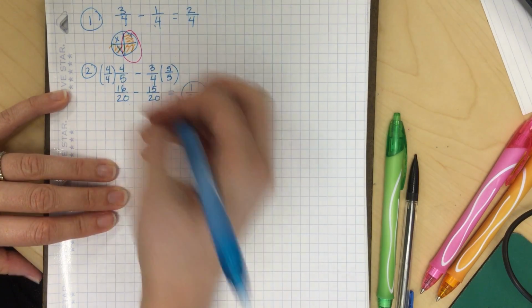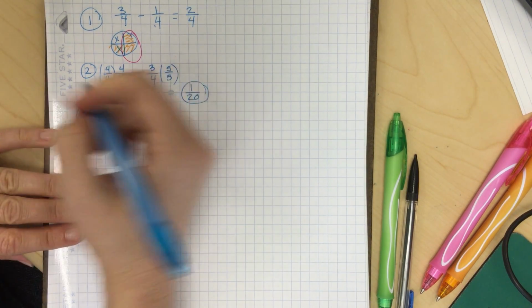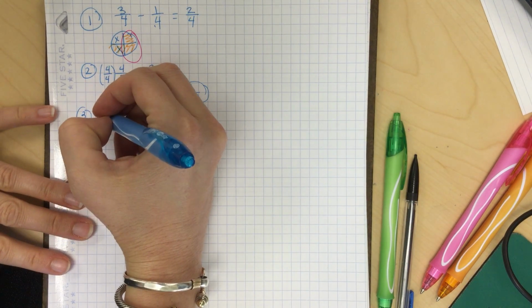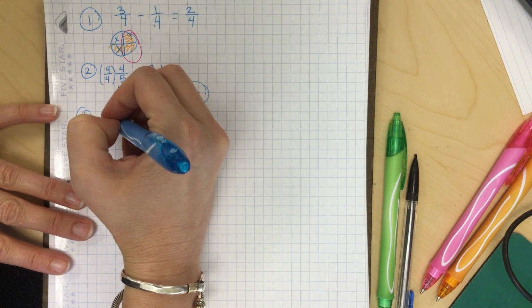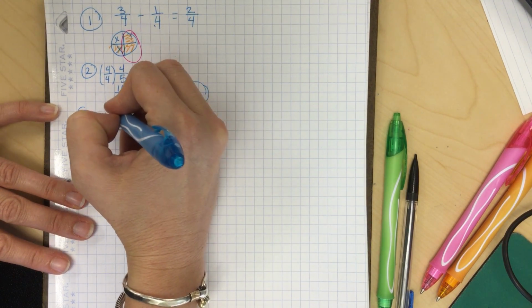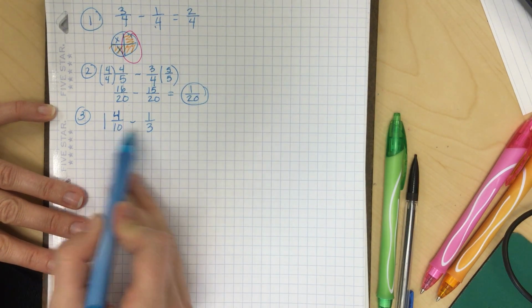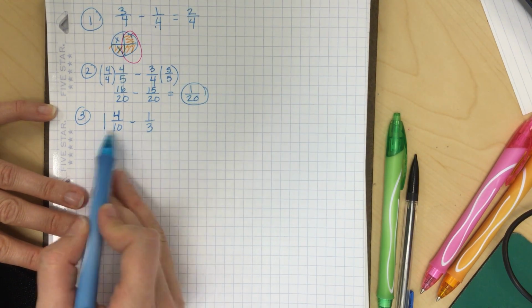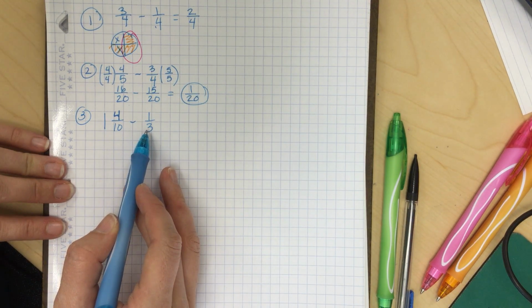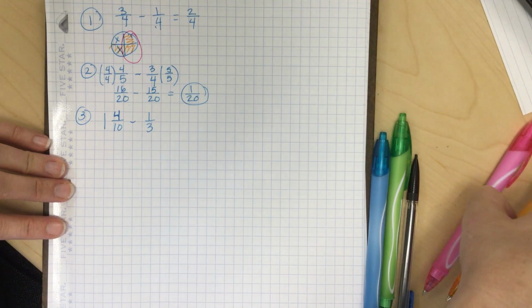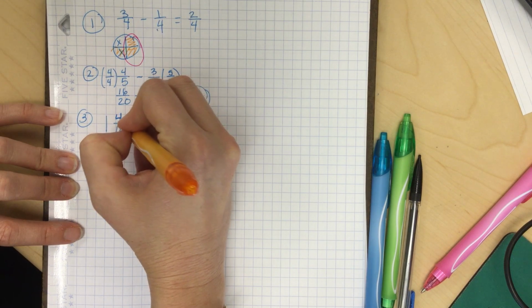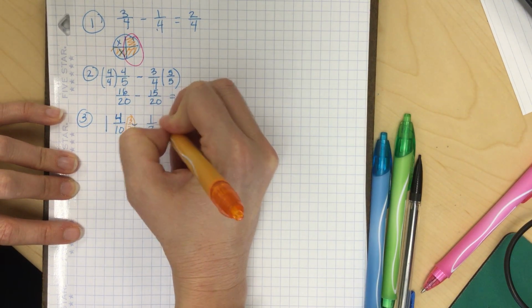Sometimes these can get even more challenging. Well, even bigger numbers. So now I might have a problem like 1 4/10 take away 1/3. So our first issue is that we do not have common denominators. So I want to rewrite these two fractions so that they have common denominators. So I know that 30 is a common denominator of these two fractions.